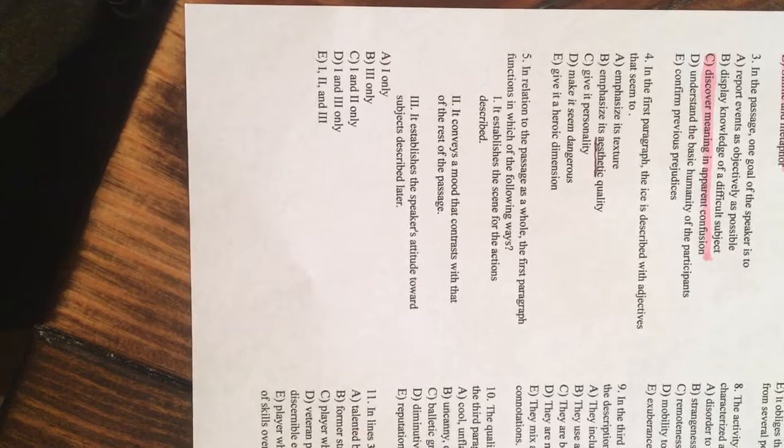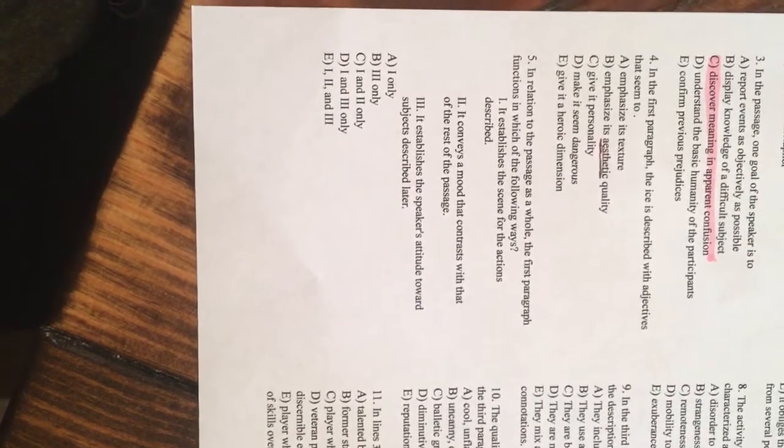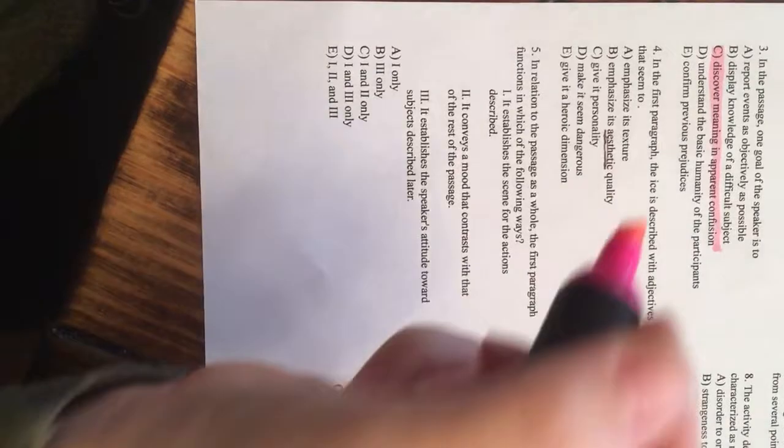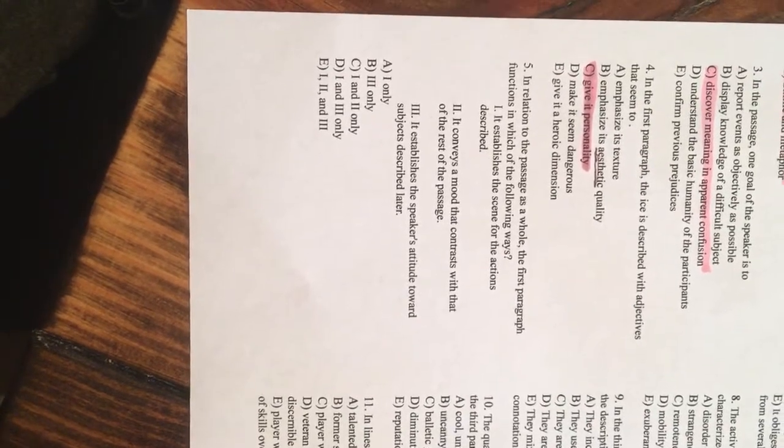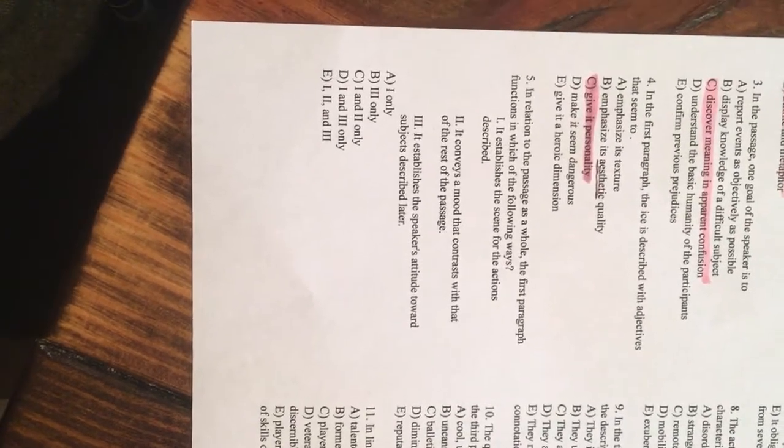That is not really the description of the ice. It is talking about the way it looks, but more so, it's giving it human characteristics. It's giving it feelings and emotions almost, because it's saying that it looks tired and that kind of thing. So C is the better answer than B. This one was a little bit more difficult. 68% of people nationwide got it correct.